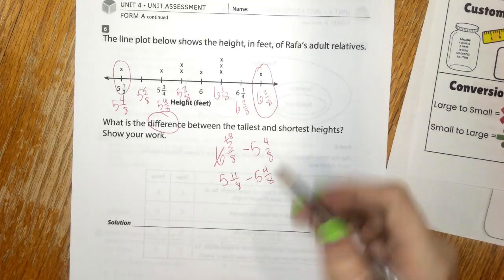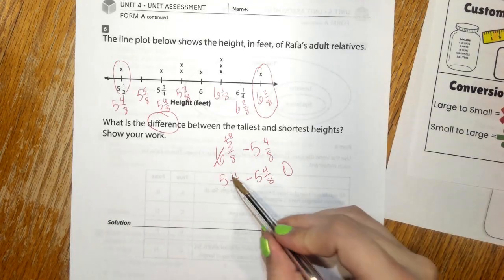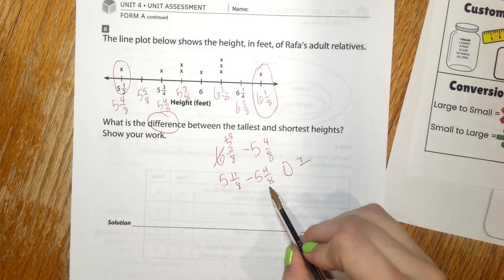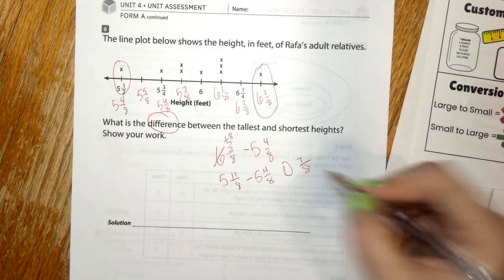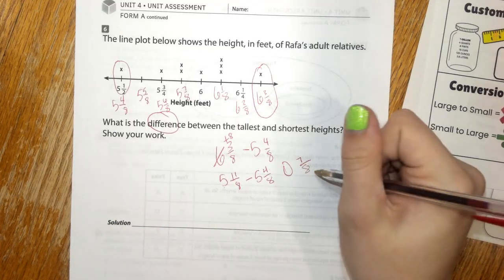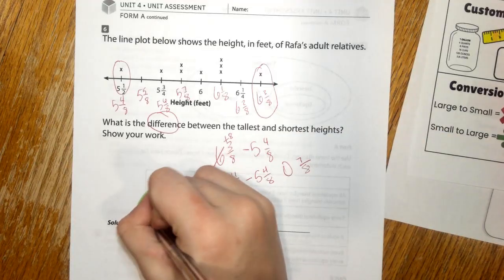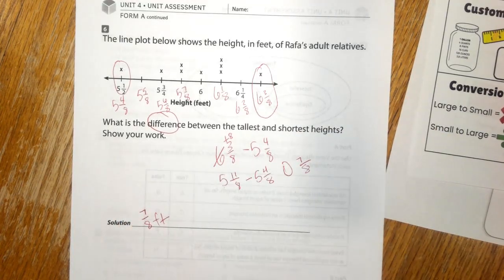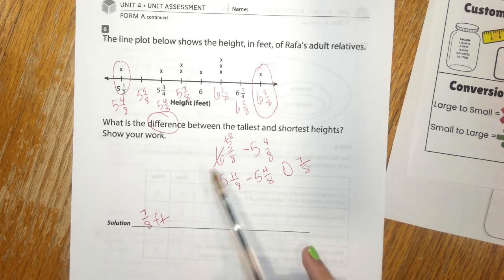Well, 5 minus 5 is just 0. 11 minus 4 is 7. And 8 minus 8, we don't subtract that, so it's just 8. I could write 0 and 7 eighths, but that would be counted wrong, so just write 7 eighths feet. So that is the difference between the tallest and the shortest.